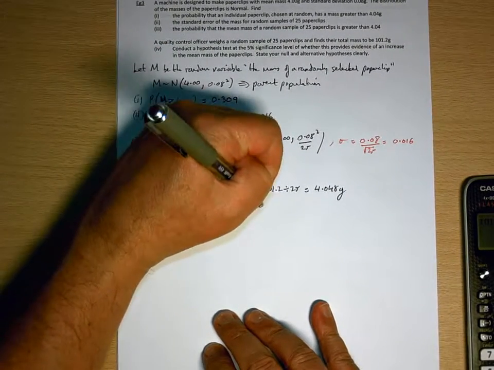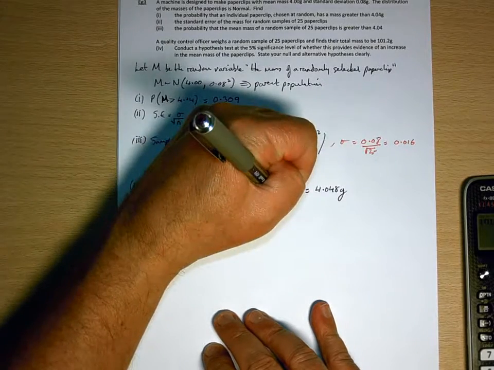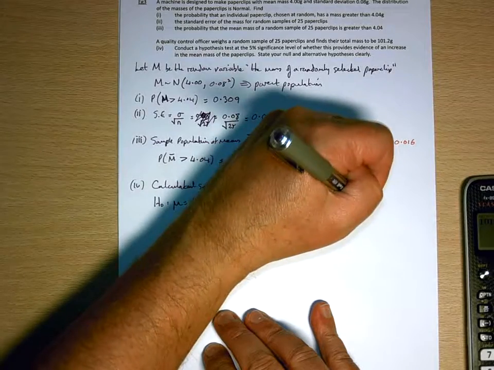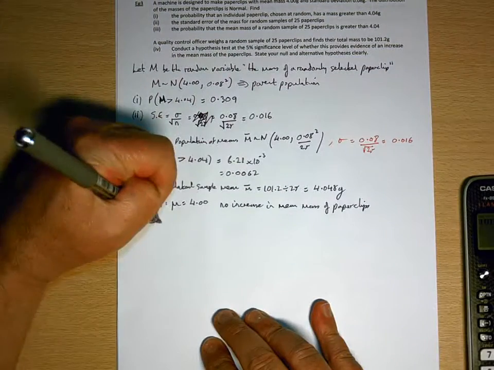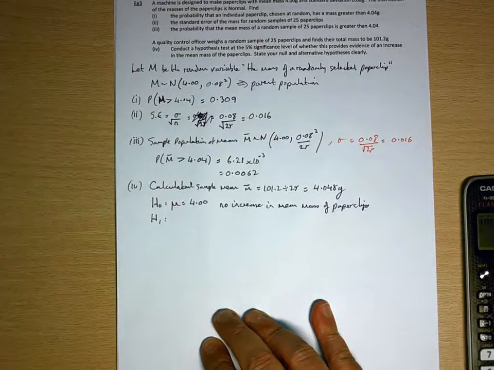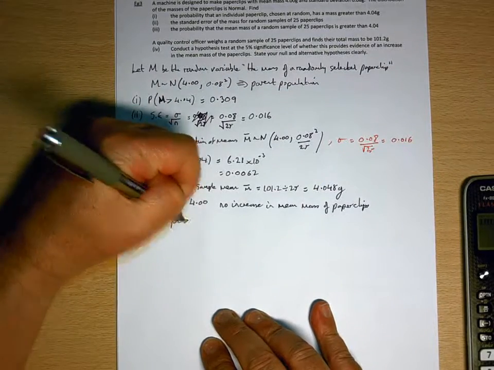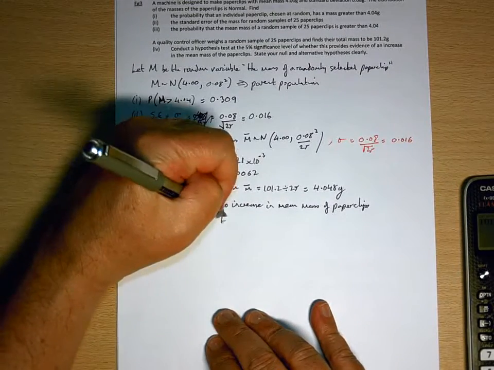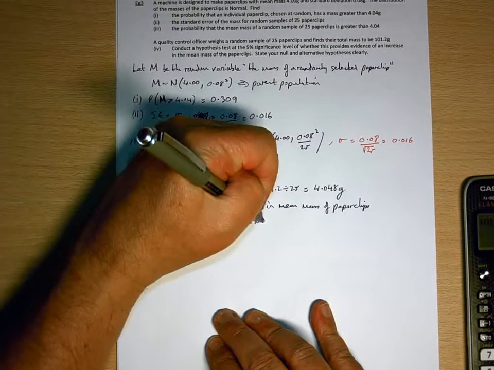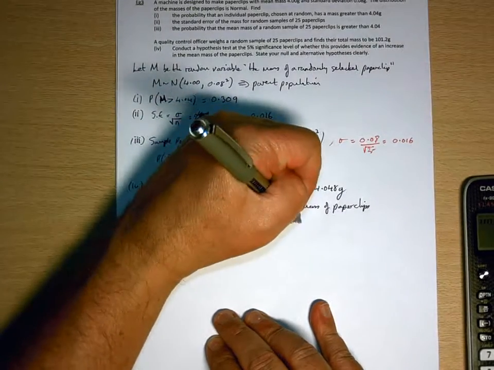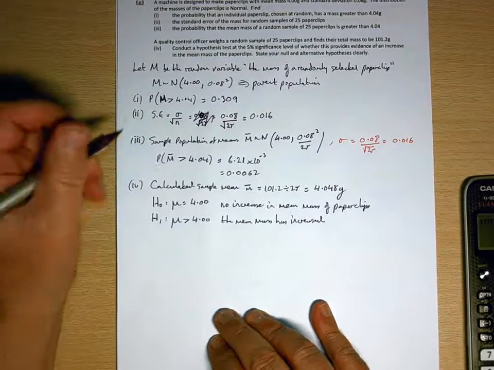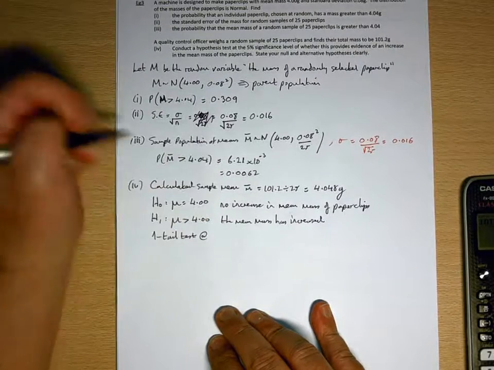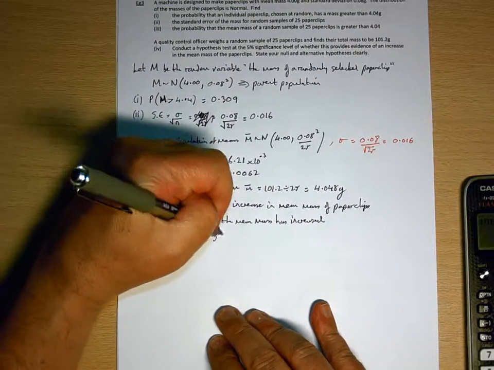No increase in mean mass of paper clips. The alternative, and we're talking about an evidence of an increase, is mu is greater than 4. So the mean mass has increased. We're performing a one-tail test at a significance of 5%.